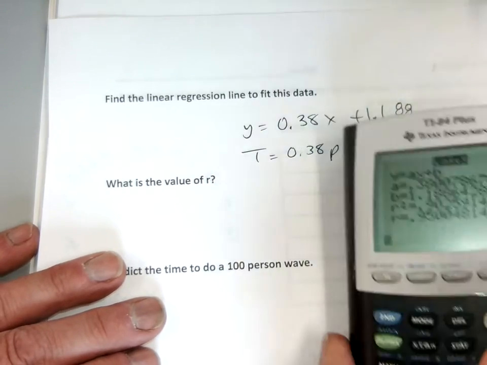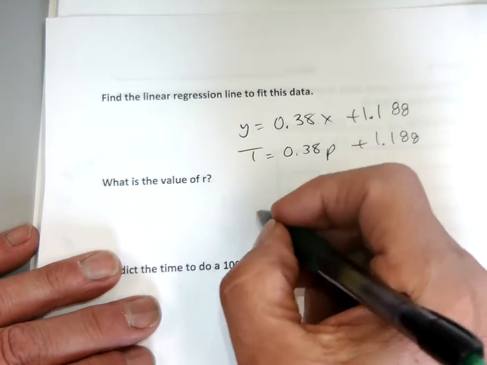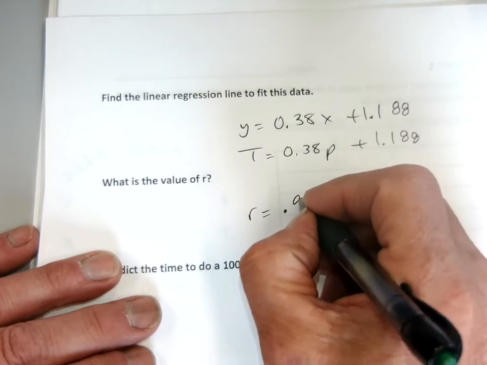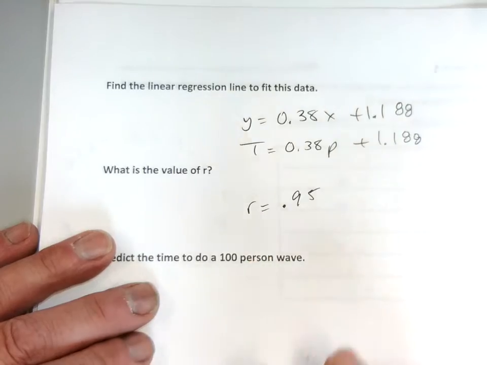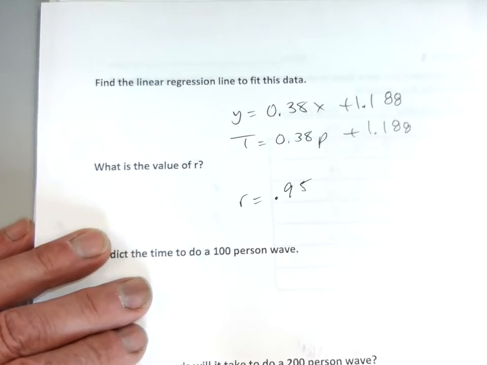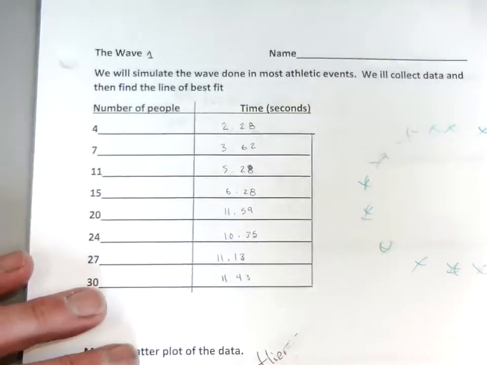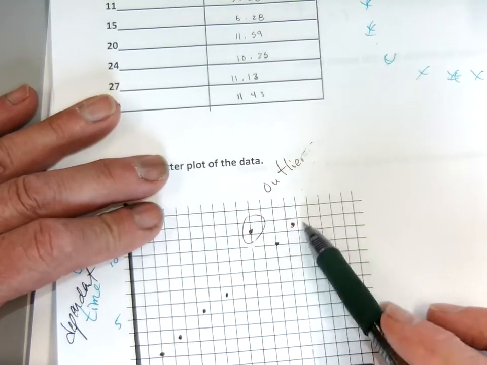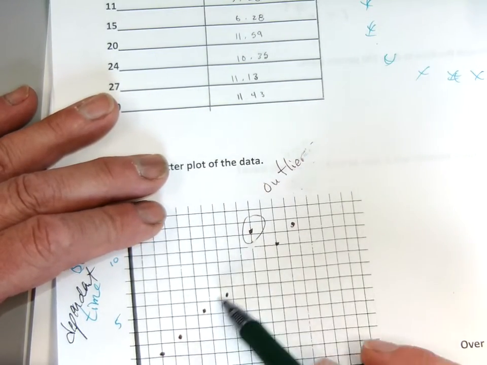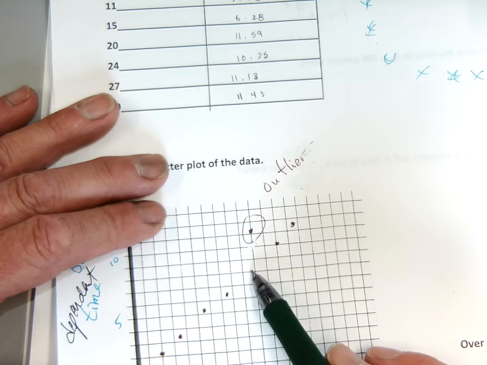Now the R value was about 0.95. It would be nice if R was closer to 0.99, but the reason it wasn't quite 0.99 is because we had a bit of an outlier here, which made our data not line up so well. If this point had been down here, our R value would have been closer to 0.99.